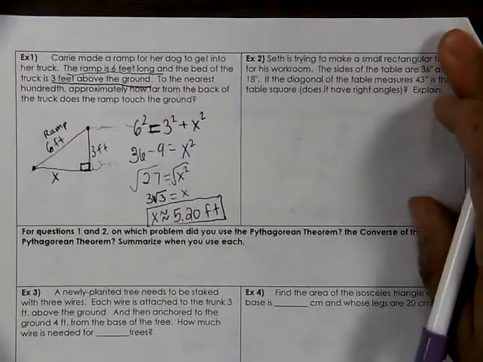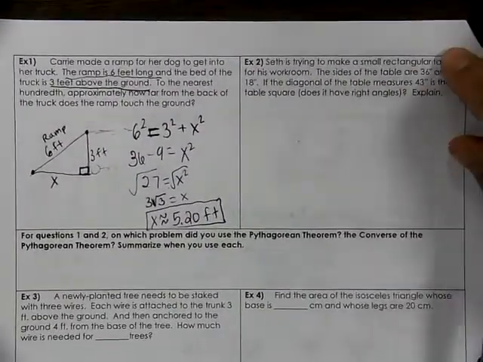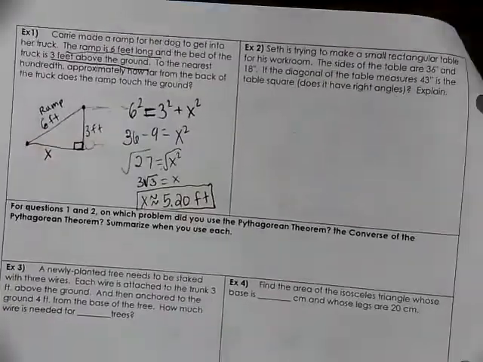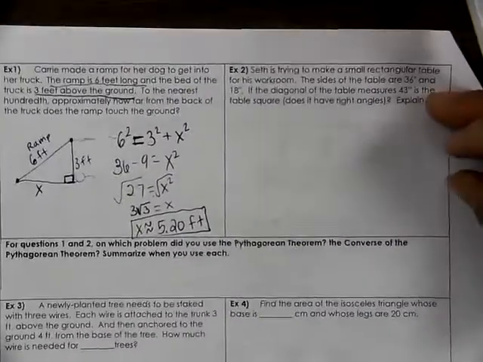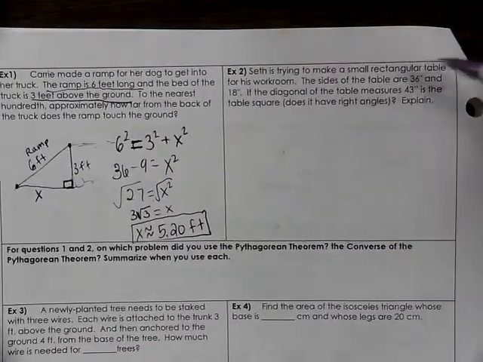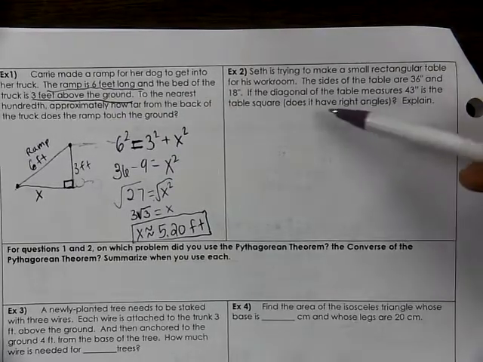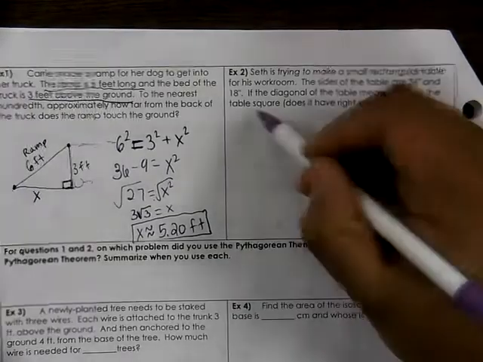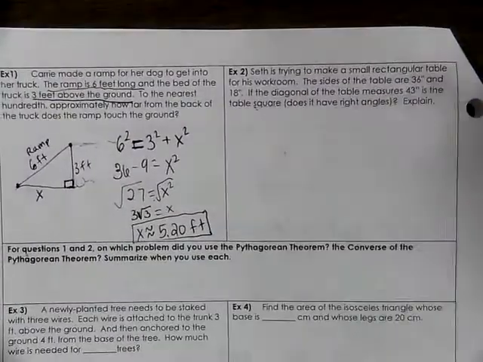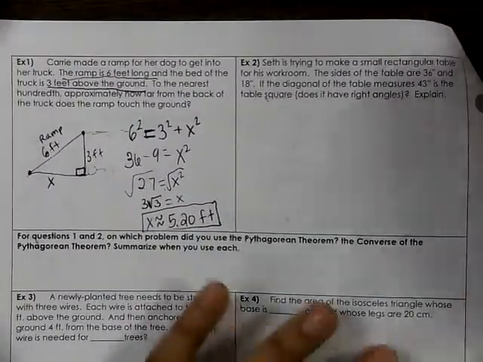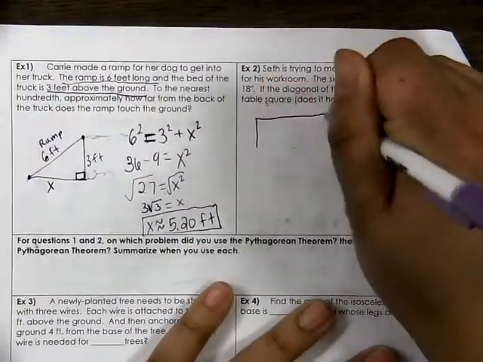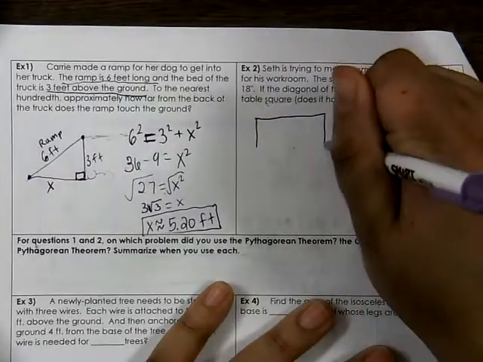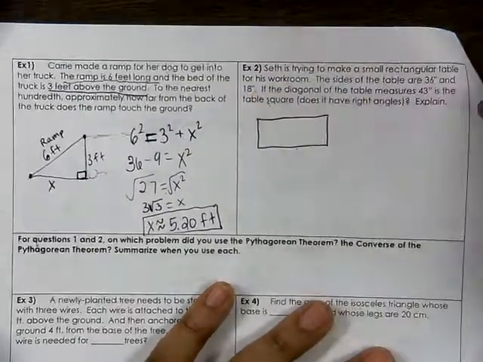Okay, let's try another one. Seth is trying to make a small rectangular table for his workroom. The sides of the table are 36 inches and 18 inches. If the diagonal of the table measures 43 inches, is the table a square? So basically, in order for it to be a square, it would need to have right angles. So we are checking for that, because if you think of a rectangle, if it's a small rectangular table, it's got to have 4 right angles.